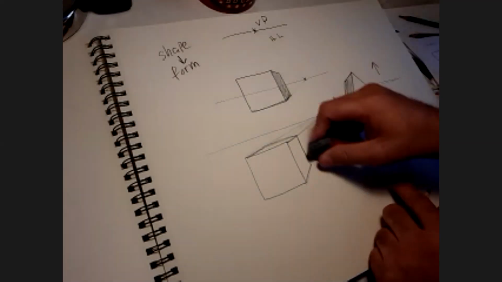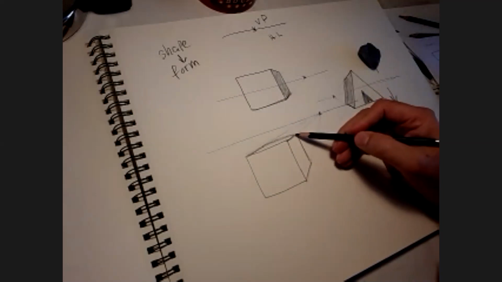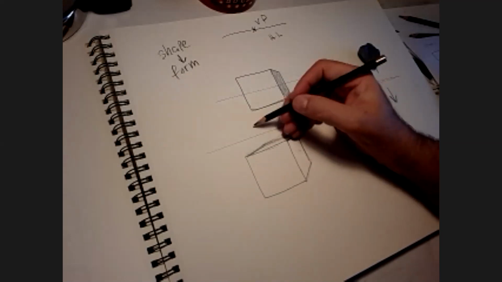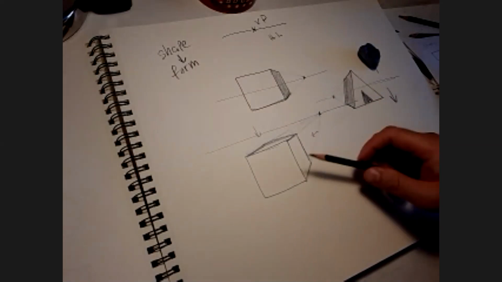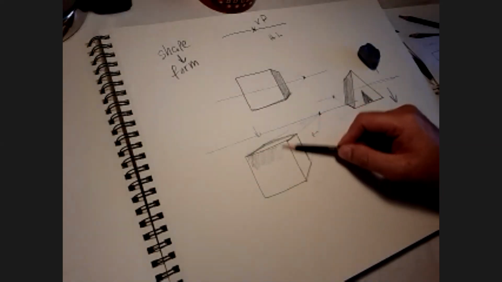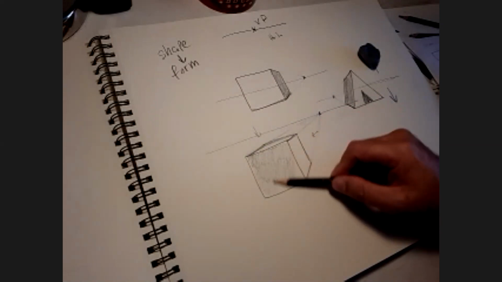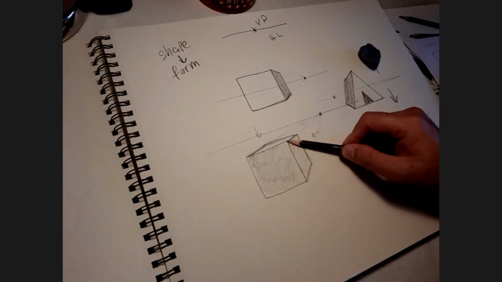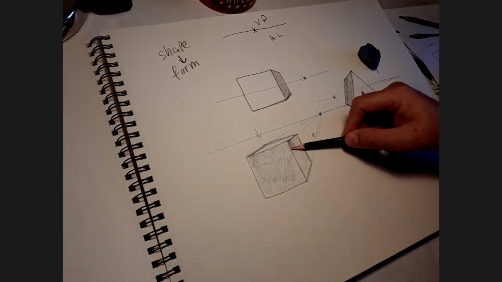So I get rid of these extra lines. Now I have three shapes combined together, creating a cube. I have the top part, the side, and the front. So let's put some values here. We keep the top part light. Again, I start with two values. I always start with two values, okay? Light, dark. Light, dark. And again, I add more values here.